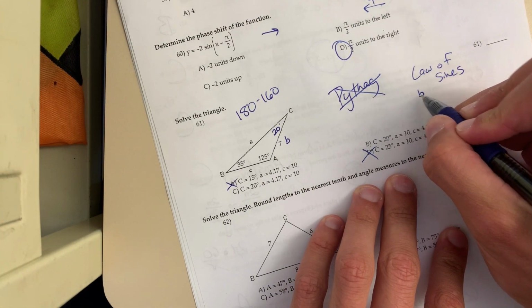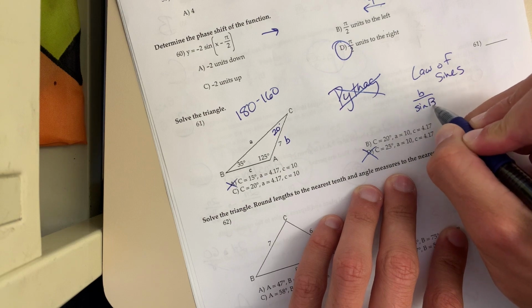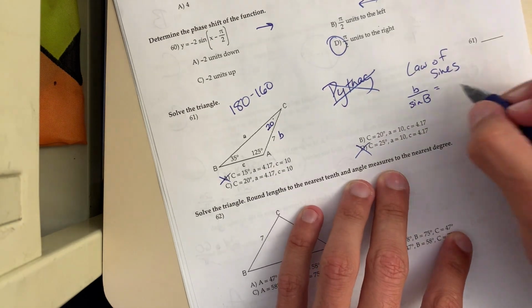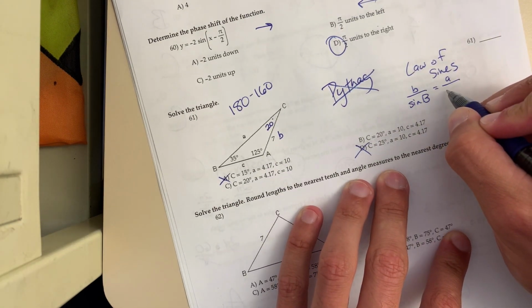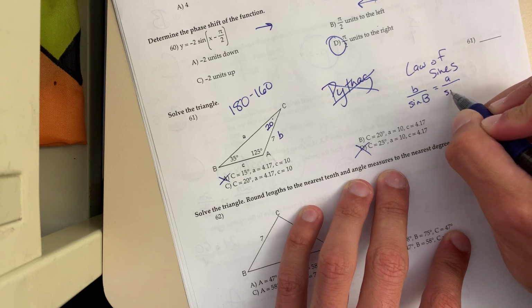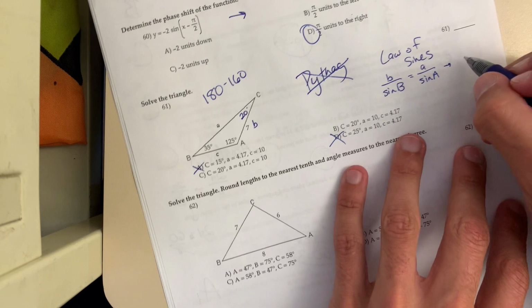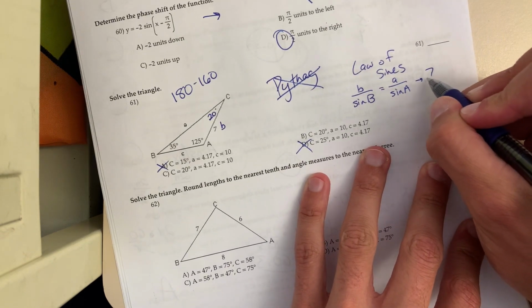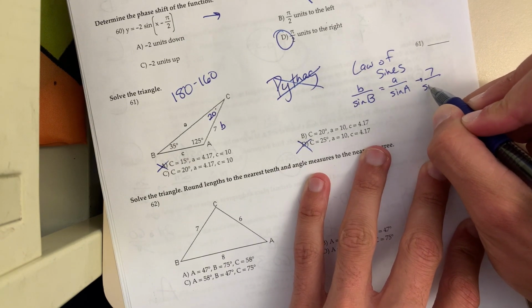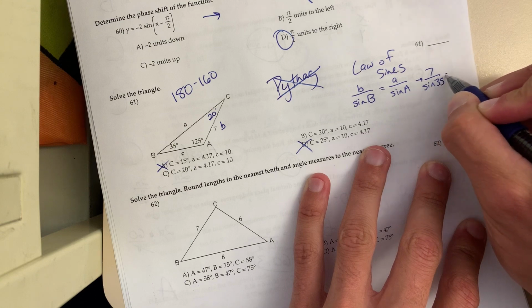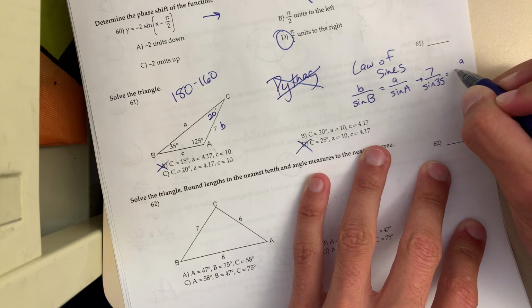So B over sine of angle B. I want to find A and C, doesn't matter which one we find first. But again, I can't use Pythagorean theorem, so I'll have to use this law of sines little formula to find both. So that would be 7 over sine of 35 equals side A over sine of 125.